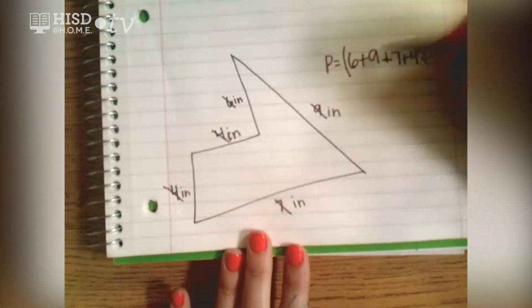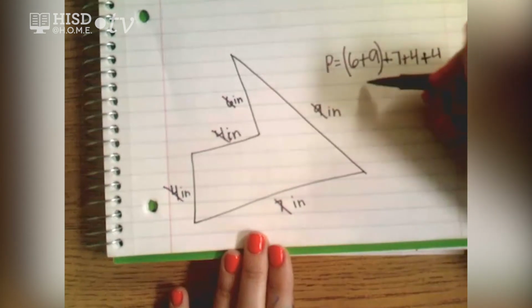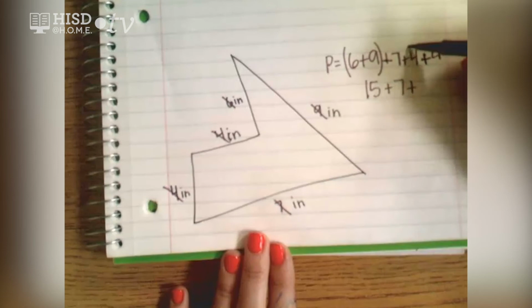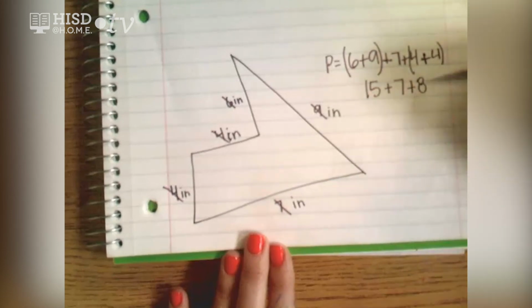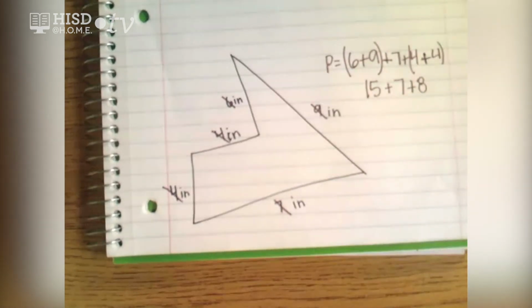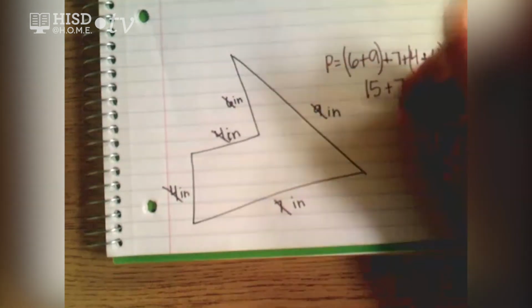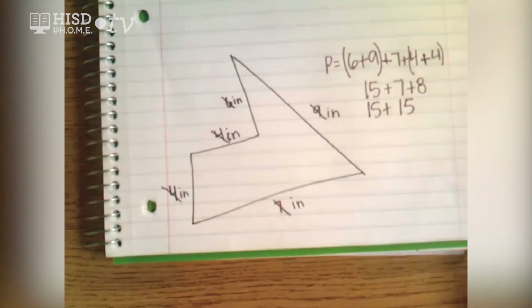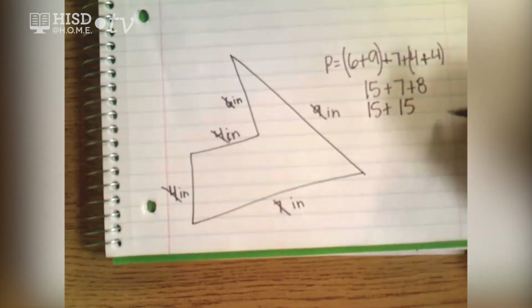I'm going to add 6 plus 9, which is 15. That's easy to work with. Plus 7 plus 4 is 8. Oh, I just made this problem really easy without even realizing it. So then I'm going to leave 15, and I'm going to add 7 plus 8, which is 15. So now I have 15 plus 15.